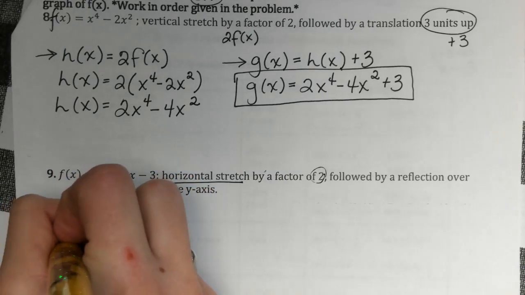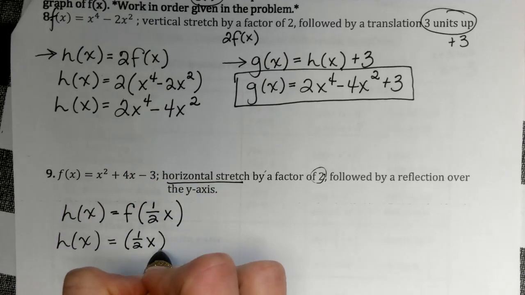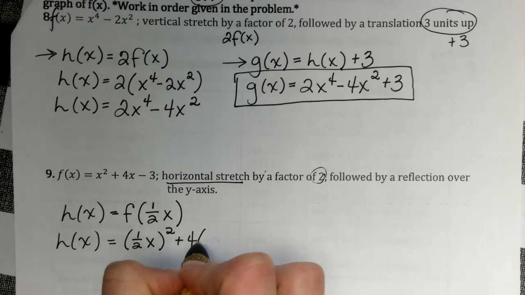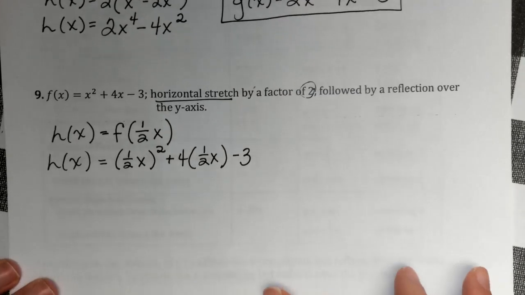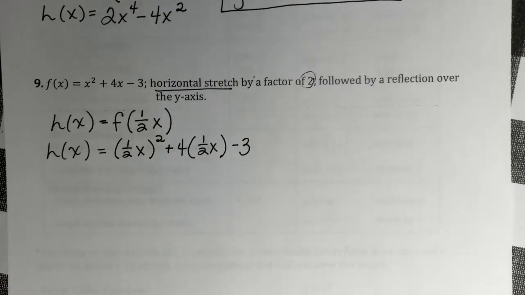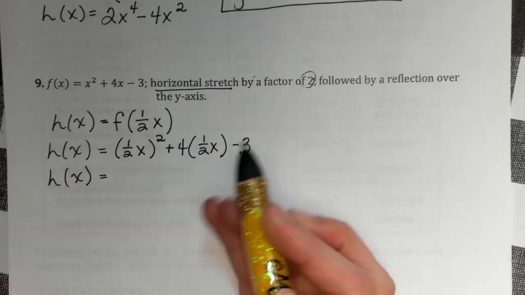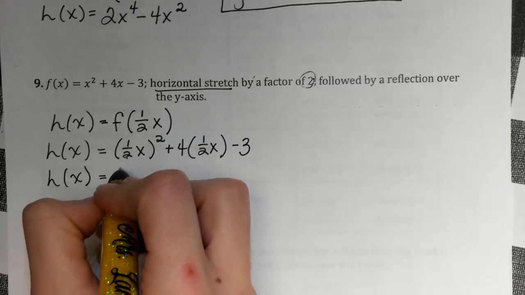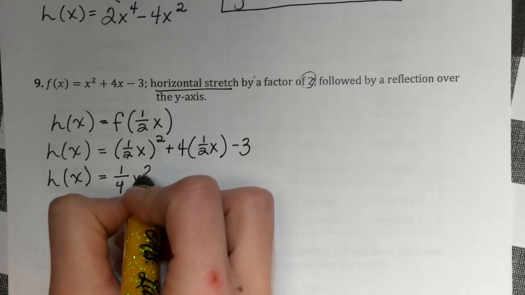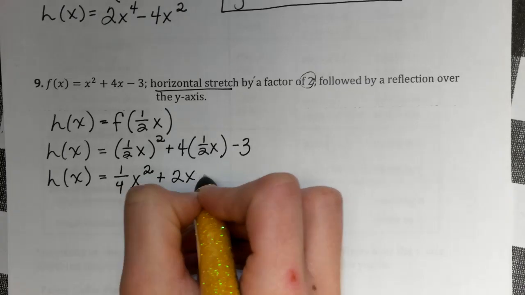So everywhere there's an x, I'm now going to replace it with 1/2 x. So 1/2 x raised to the second power, I'm going to square 1/2, and that becomes 1/4 x squared. Plus 4 times 1/2 is 2x minus 3.